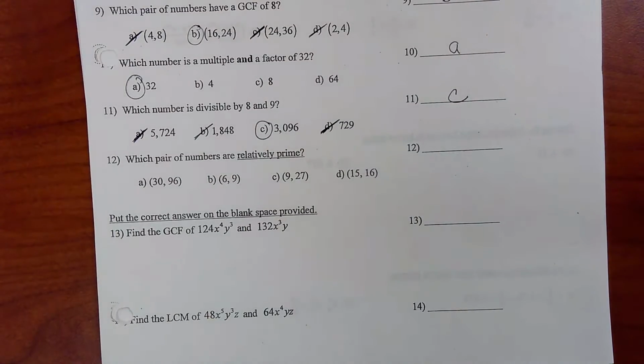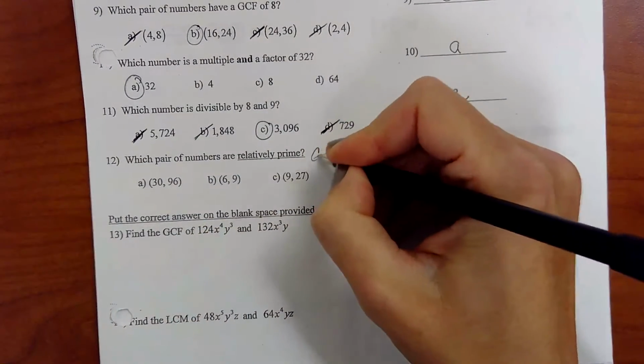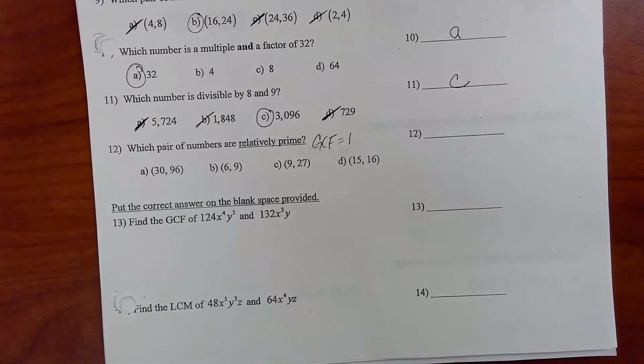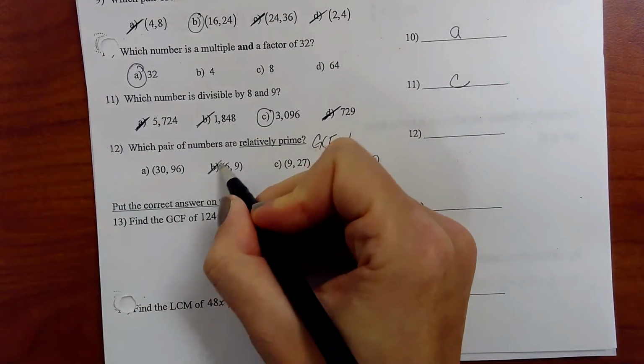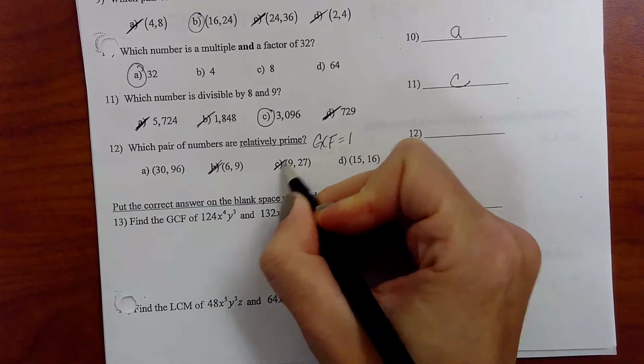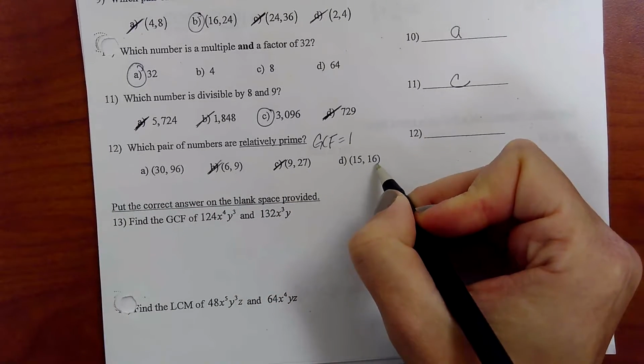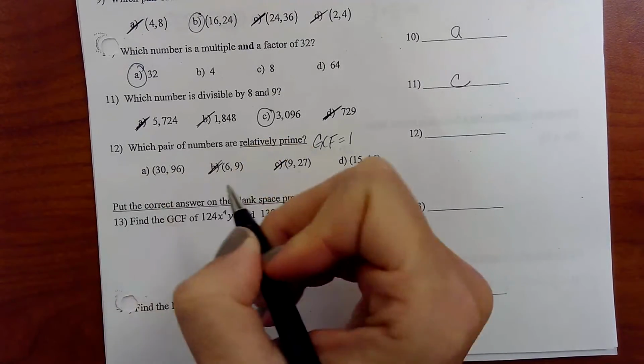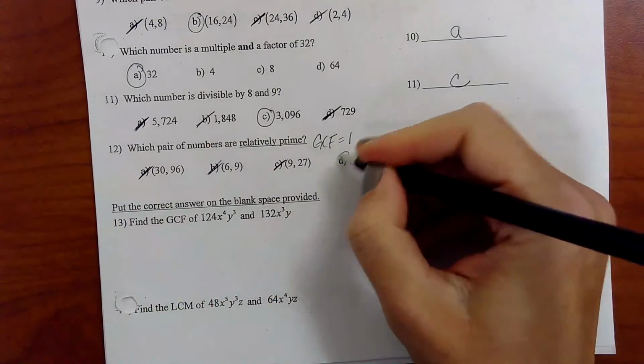Which pair of numbers are relatively prime? That means the GCF equals 1. Well, this has a GCF of 3. This has a GCF of 9. Ooh, maybe this one. A 3 could go into both of these, so it can't be 1 there. It's got to be D.